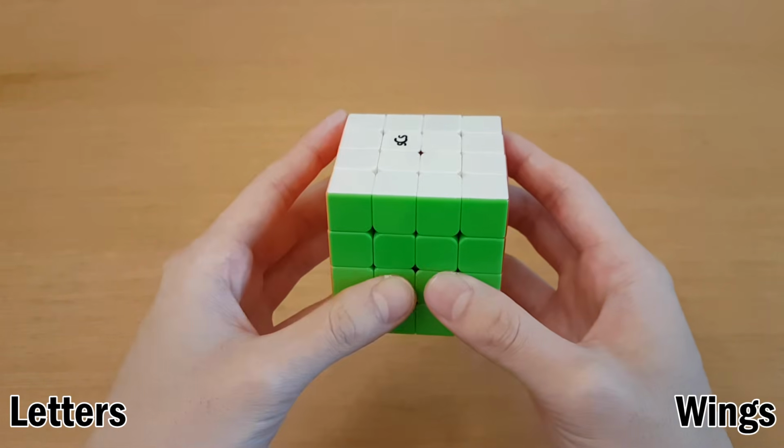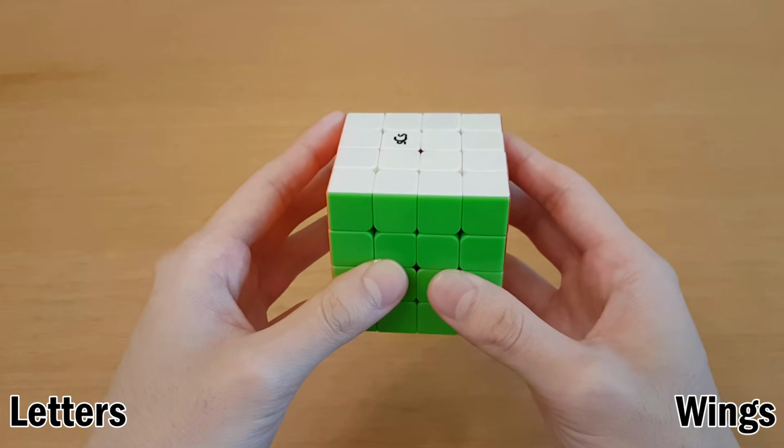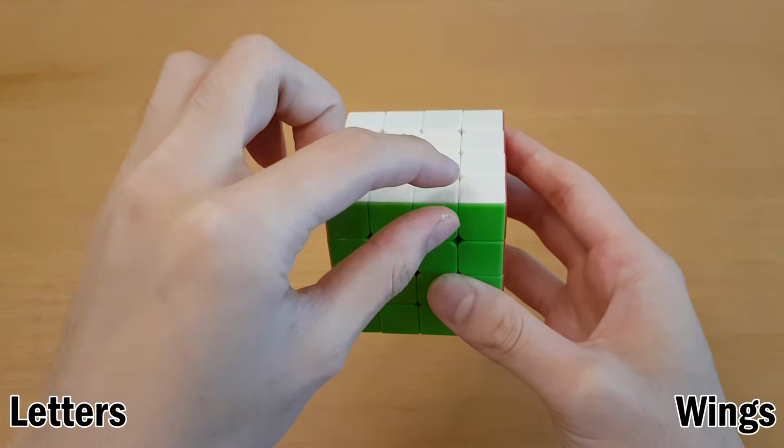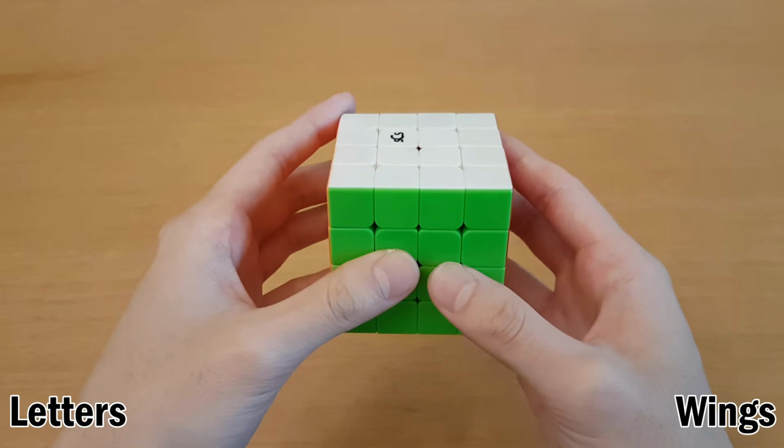Now we only need one letter for every wing and we don't need two letters. And the reason is because you cannot misorient a wing. So you actually cannot have flipped wings. You can only have wings in the wrong spot.